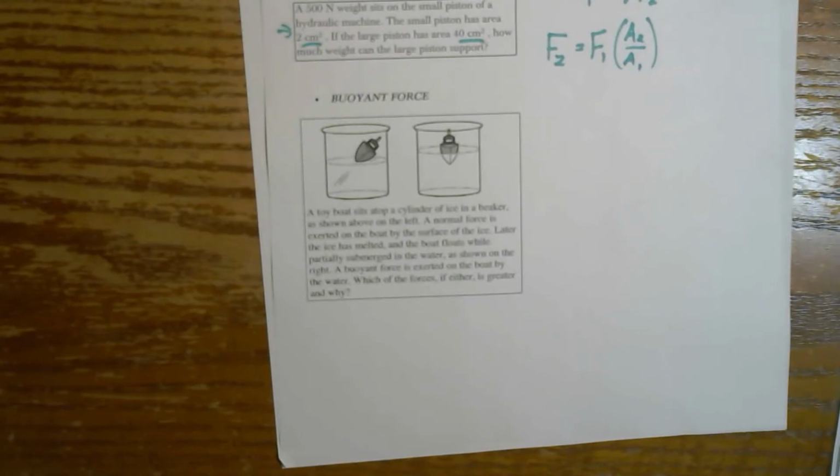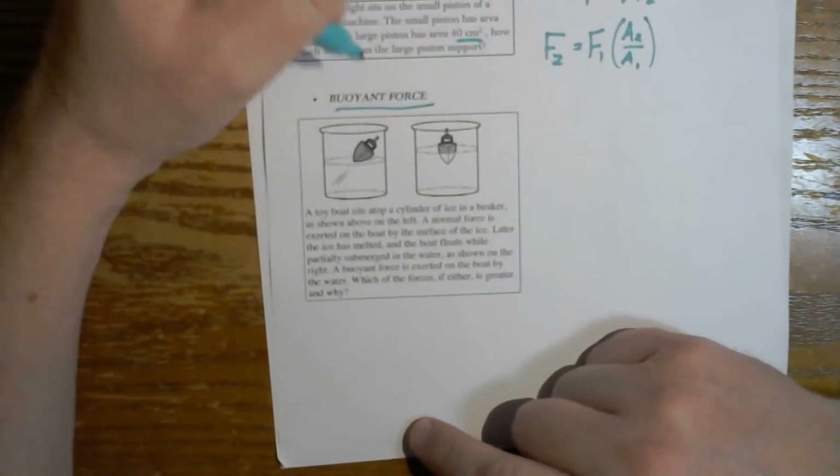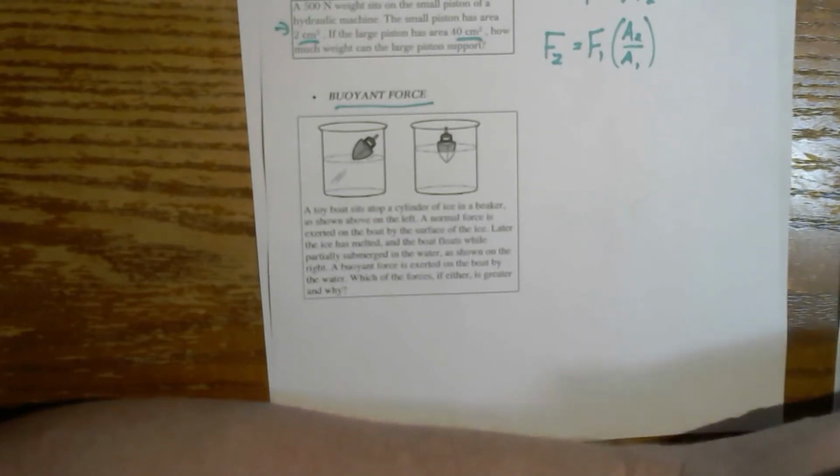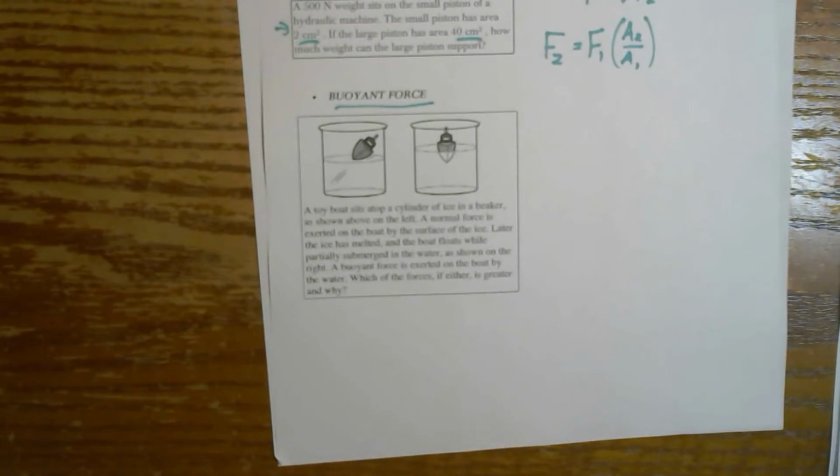Right, moving on to buoyant force. I would say that if there's anything to study for an AP exam, buoyant force is probably the number one. It shows up more than anything else. So definitely go back and spend some time looking through buoyant force, Archimedes principle. That's definitely the focus of the fluids unit.